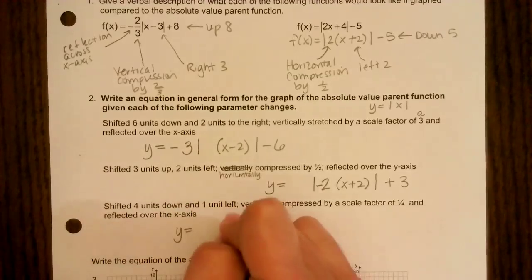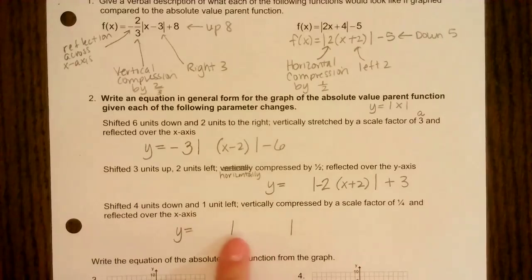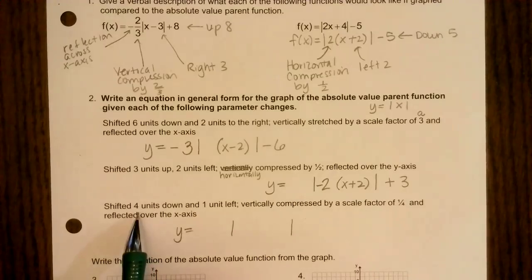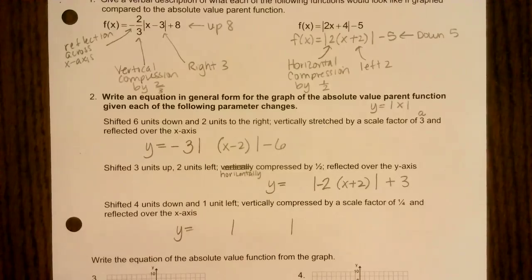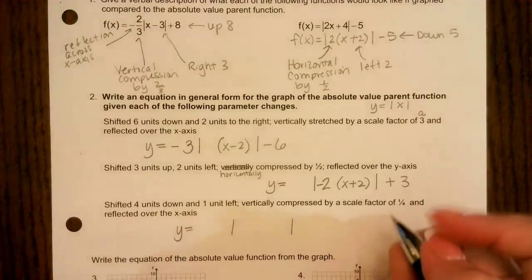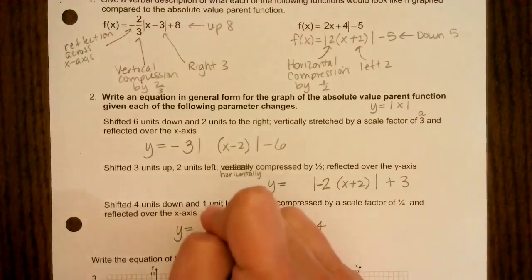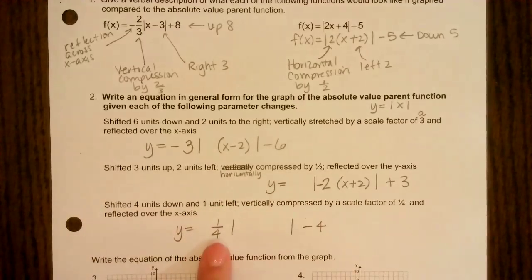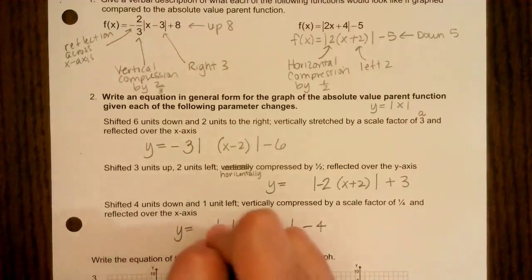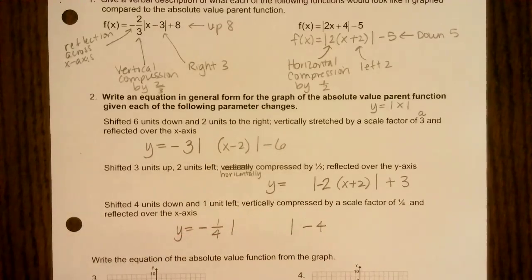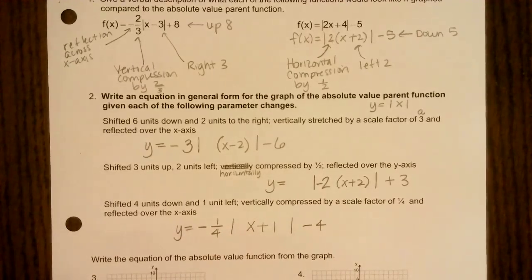All right, for our last one here, again, I always start with whatever the parent function is. And so now we start on our transformations. If you want to go ahead and pause and then come back and check your work to make sure that you can write one. All right, so shifted 4 units down, that's going to be a -4 here. Vertically compressed by a scale factor of 1/4, that's the A value, it's on the outside of the operation. Reflected across the x, that's a negative, and then to the left one is an x plus 1 on the inside. So that's how you write the equation given the verbal descriptions.